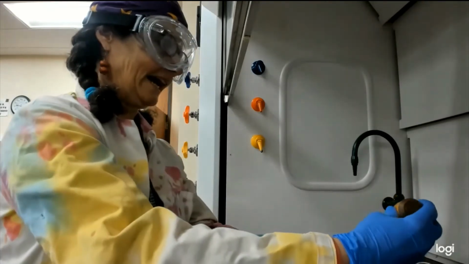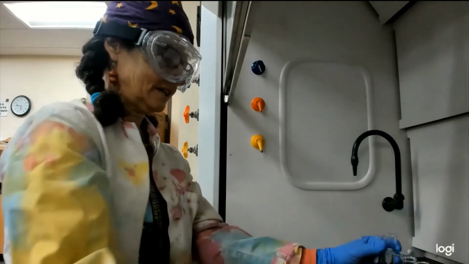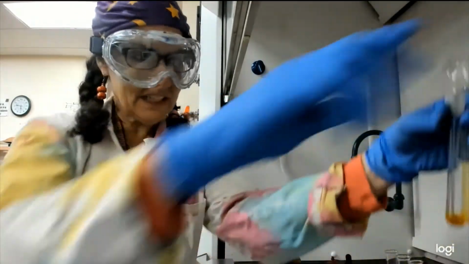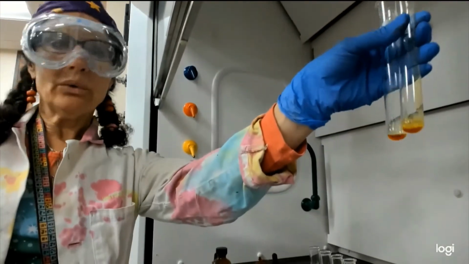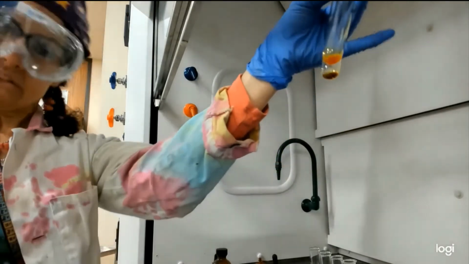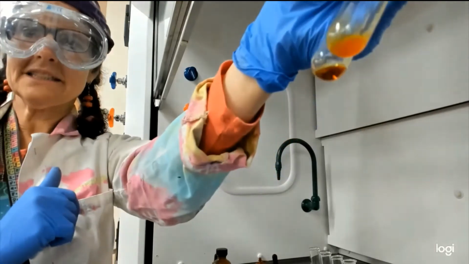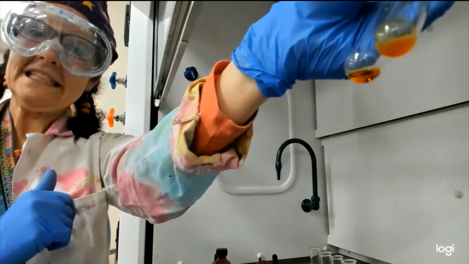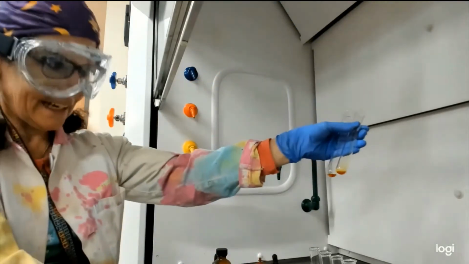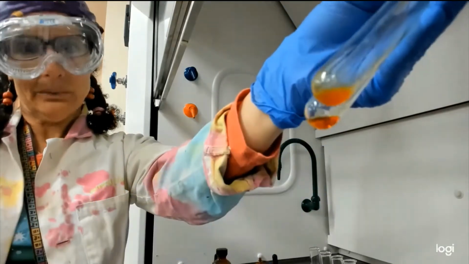So now we add to our 2 clear solutions our 5 drops, and we mix them. And only the aldehyde or ketone is going to react. So the noise is because we're doing this in the hood. The hood helps to keep the aromatic smell down. But you can see they both turn yellow because what we're adding has that golden color, but only one of them is cloudy, and that's a precipitate, and that was our aldehyde.